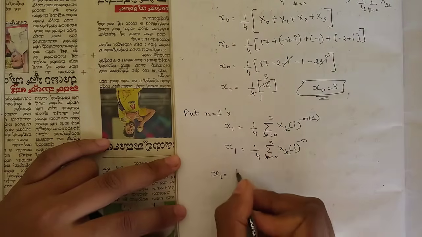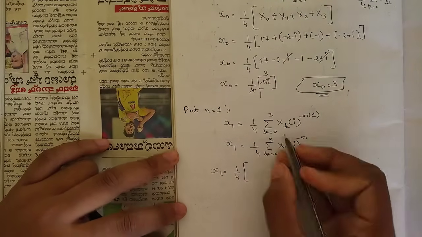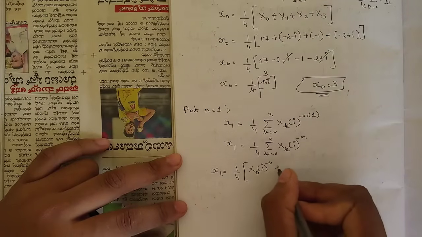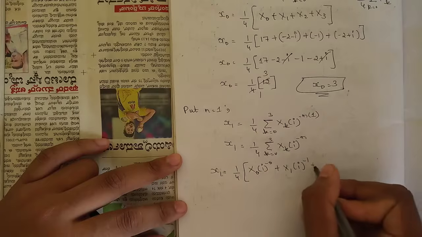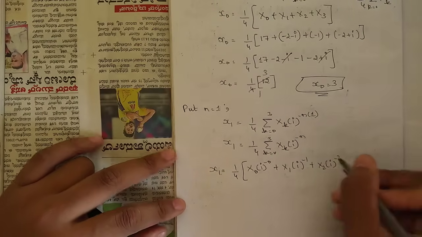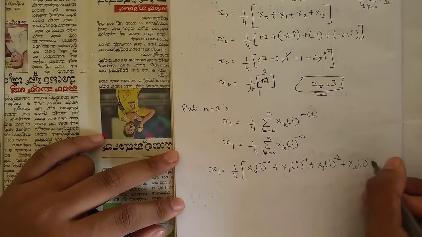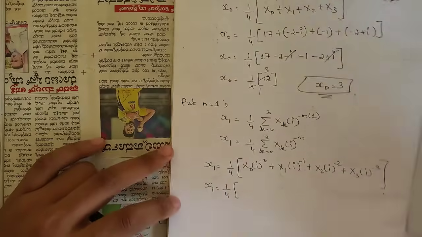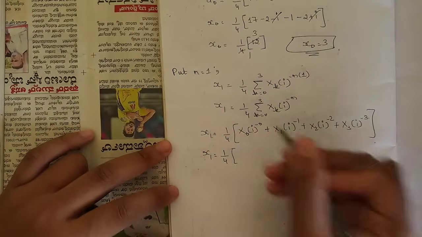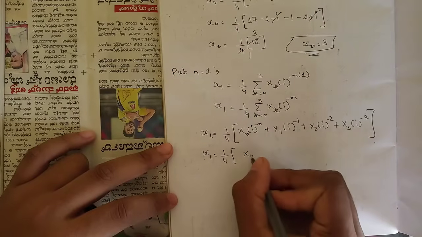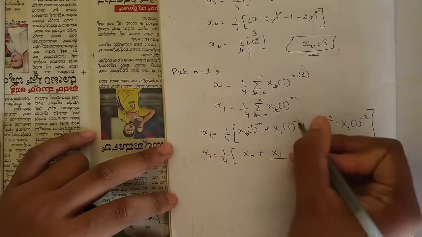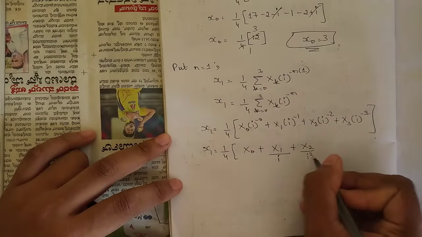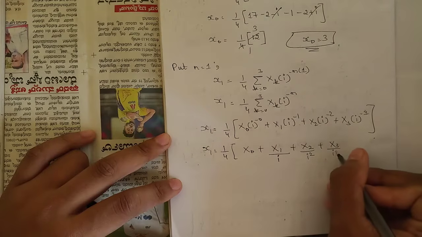So x1 is equal to 1 by 4 into, so take this summation sign, that is x naught i to the power minus 0 plus x1 i to the power minus 1 plus x2 i to the power minus 2 plus x3 i to the power minus 3. Okay, so this x1 is now 1 by 4 into, i to the power minus 0 is 1 only, so x naught plus, bring i to the power minus 1 to the denominator, so it will be x1 by i plus x2 by i square plus x3 by i cube.